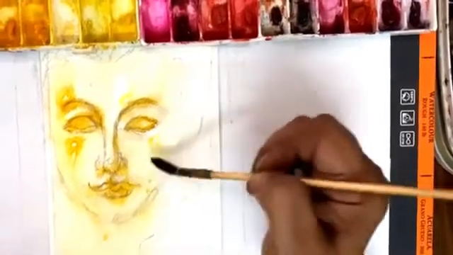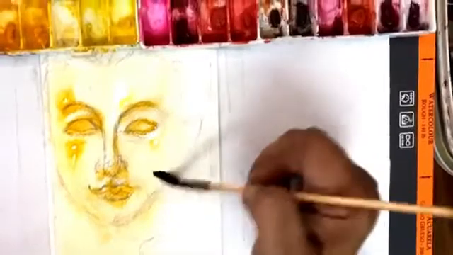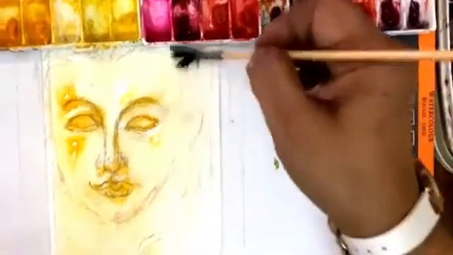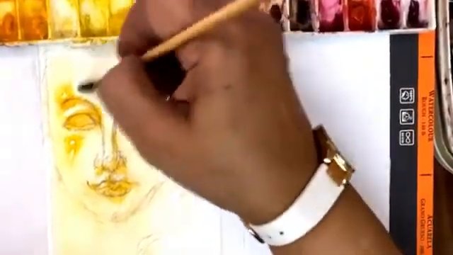And you withdraw the area where it is all in your hands. The area where you want the color to be light, you just withdraw it.